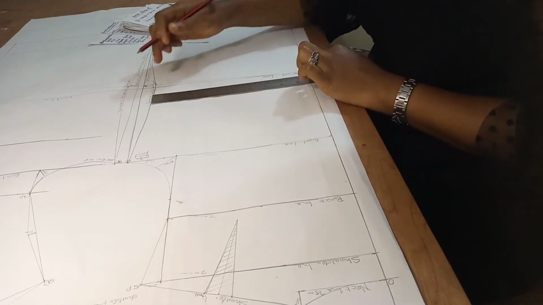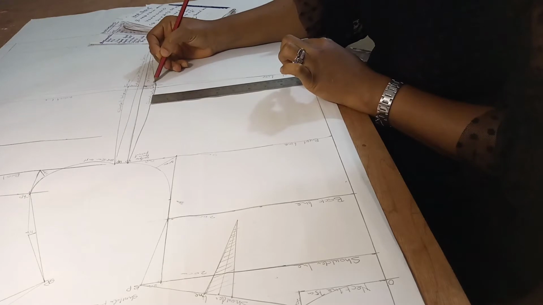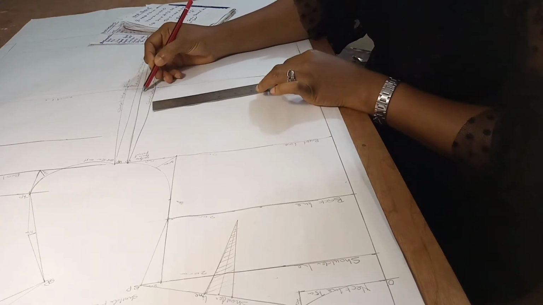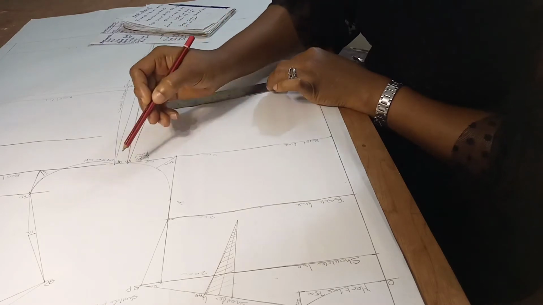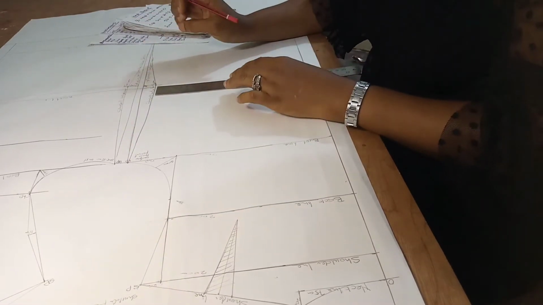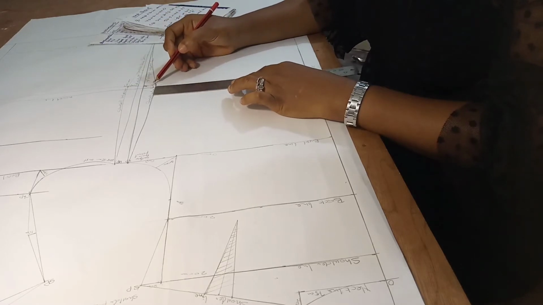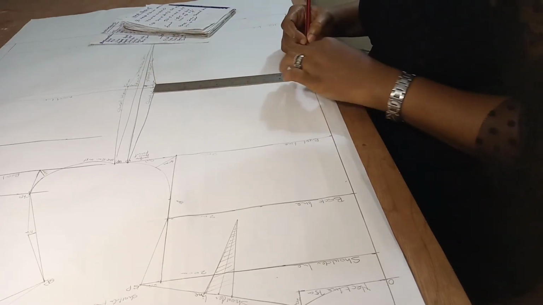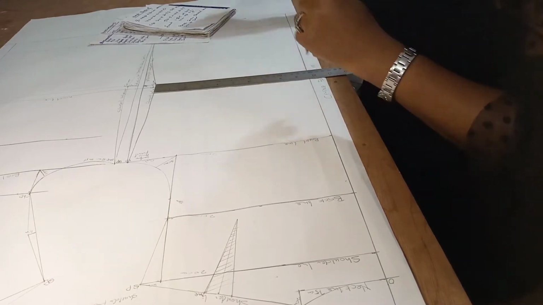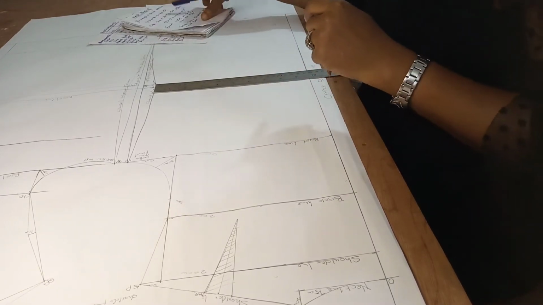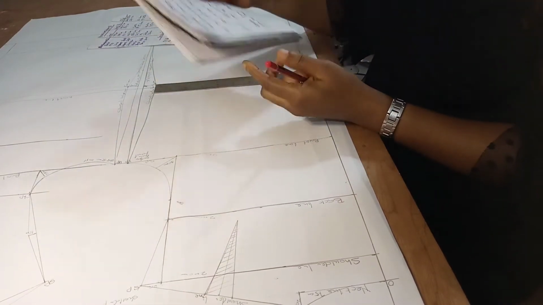From here to here, this is the measurement of the center back. This place is not included, this is where we're cutting from when we're done with our waist shaping. So from this 2 cm in to my CB line is 24.5. I'm going to write down the 24.5, which I've already written.